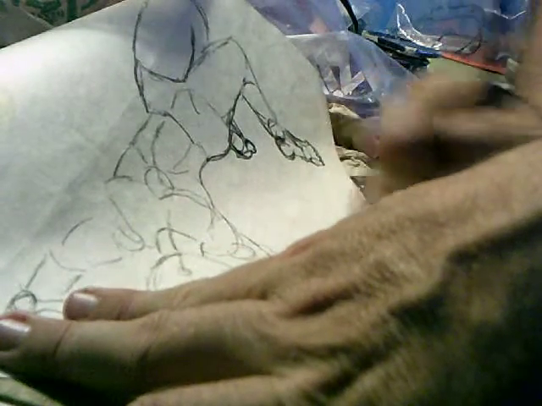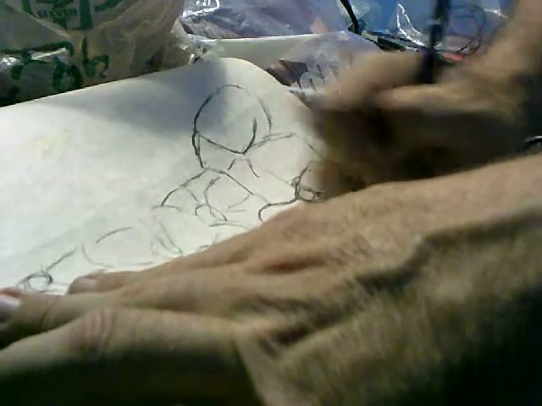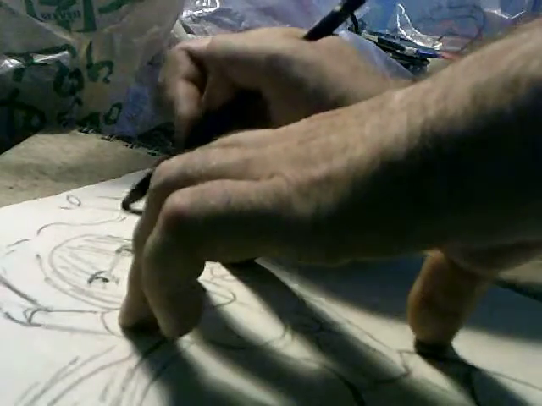I like it always overdramatic. Make the hair more sweepy.